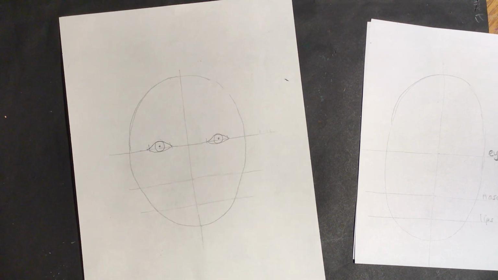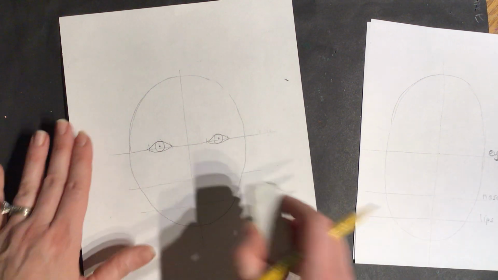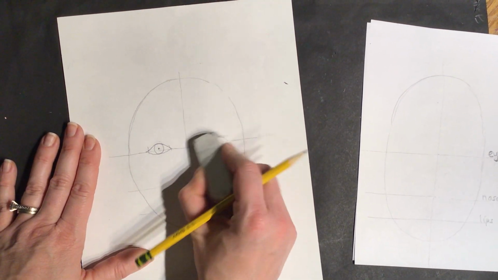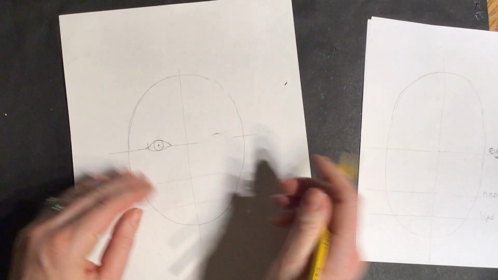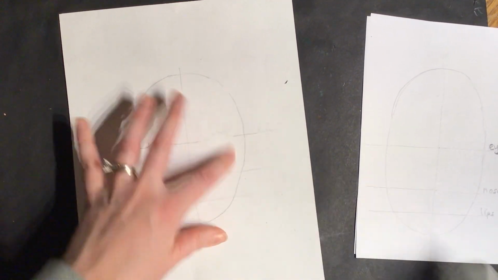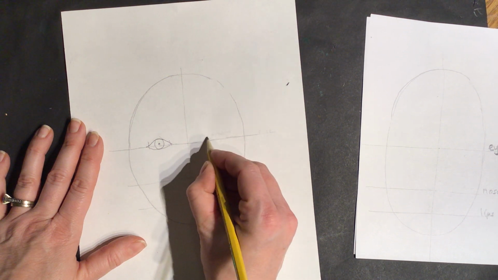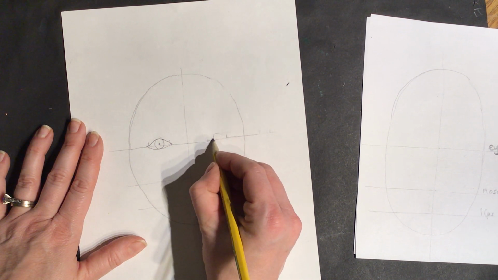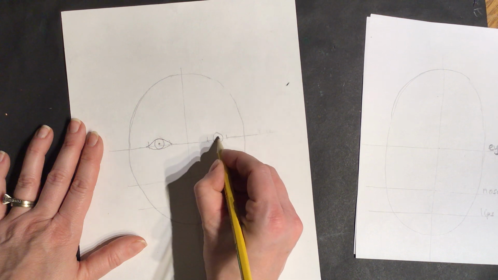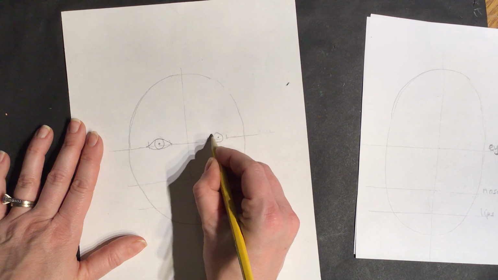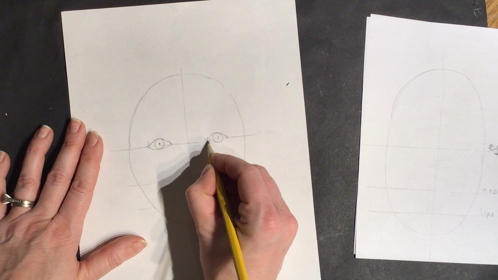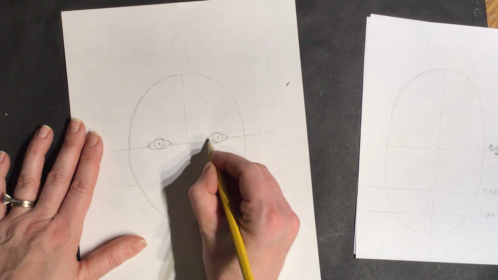I tried to draw them the same size. This one's looking a little bit on the smaller side for me. You know, I might be being too picky right now, but there's nothing wrong with erasing and just doing it until you're satisfied, as long as you're drawing really lightly and the frustration is okay for you.